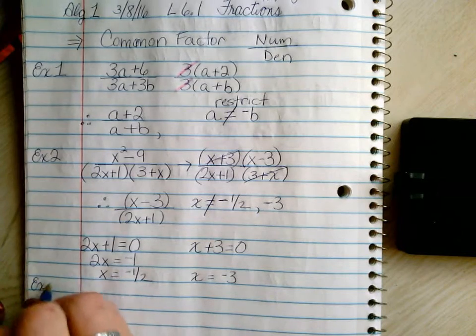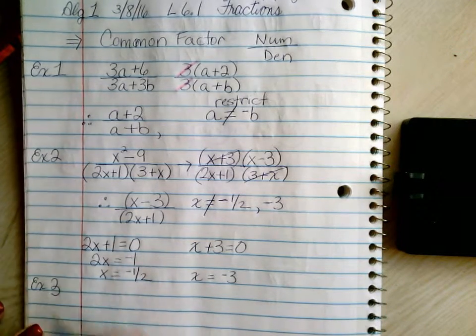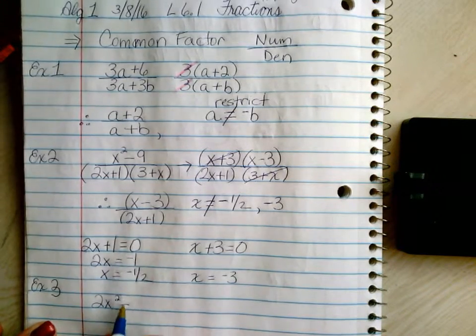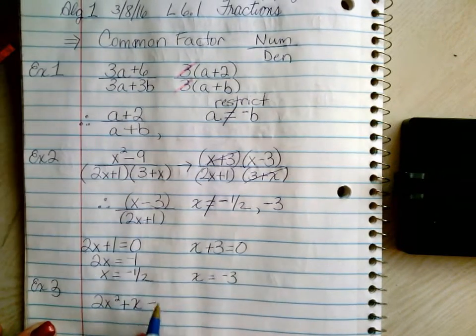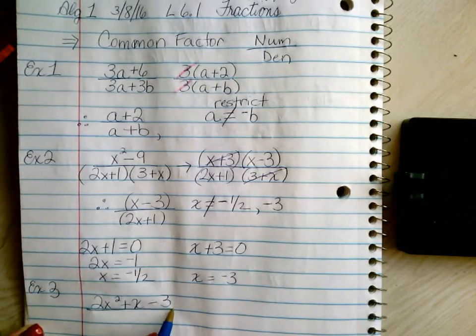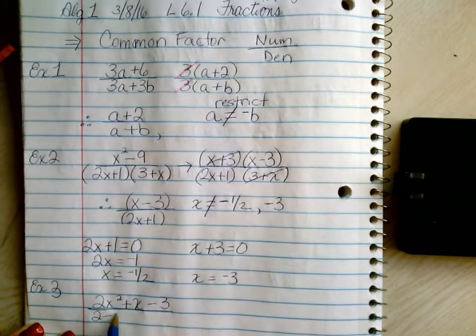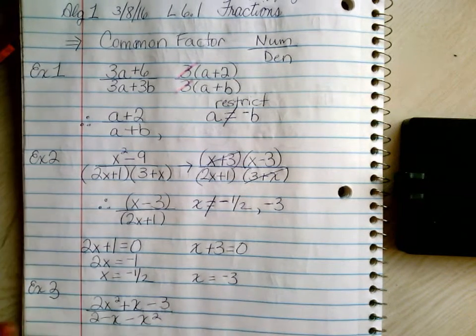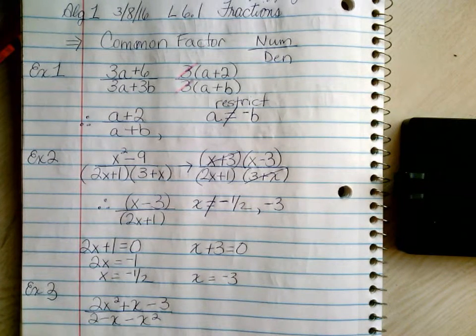Example 3, what gets more difficult is just the factoring, and that's what you guys are going to have to continue to wrestle with as your career goes on. 2 minus x squared. Oh, I hate negative x squareds. Okay, I can still factor it though.